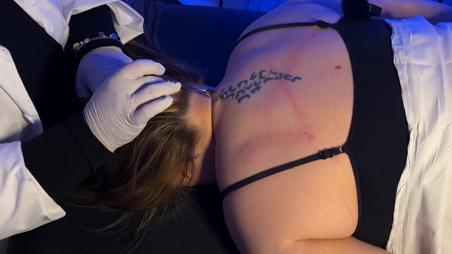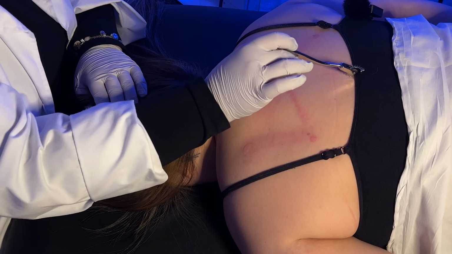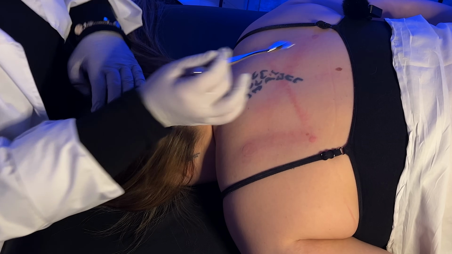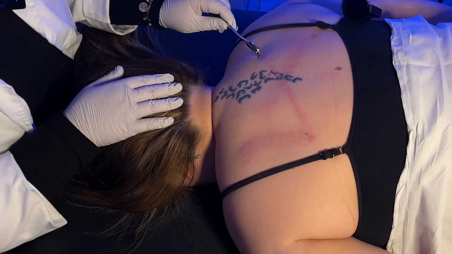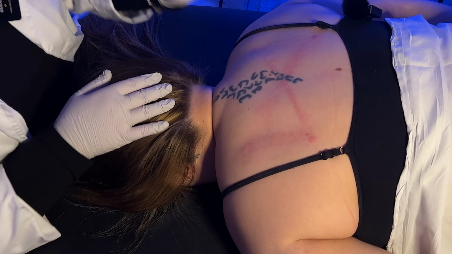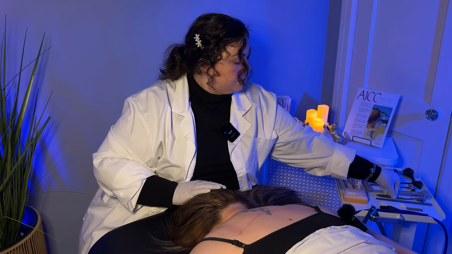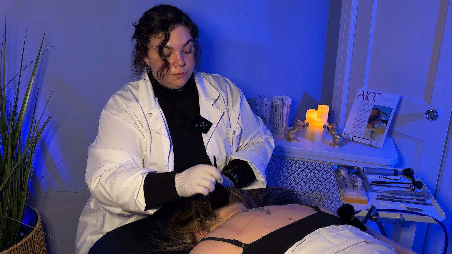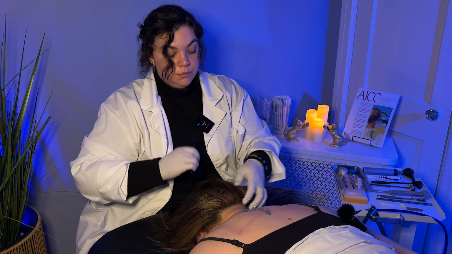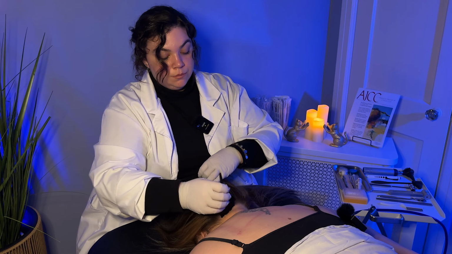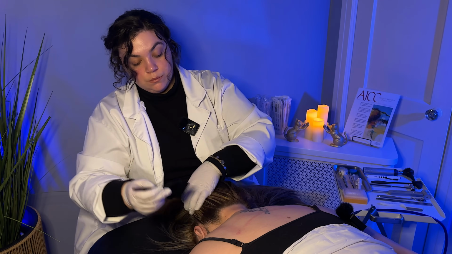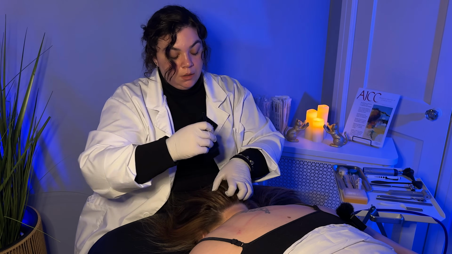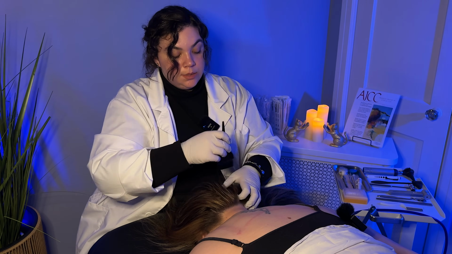Follow that up once down the spine and across. Just sweeping, sweeping of any last tension.